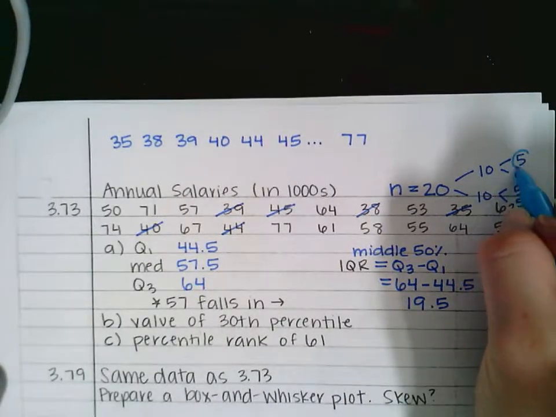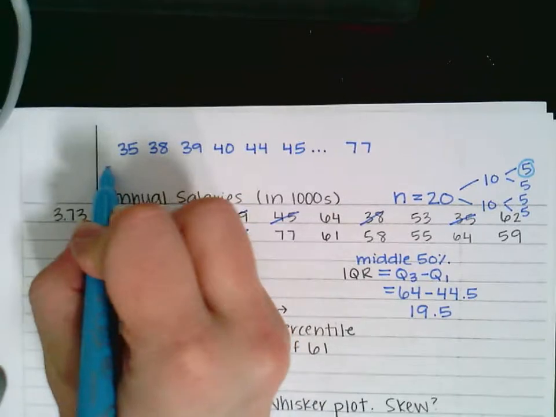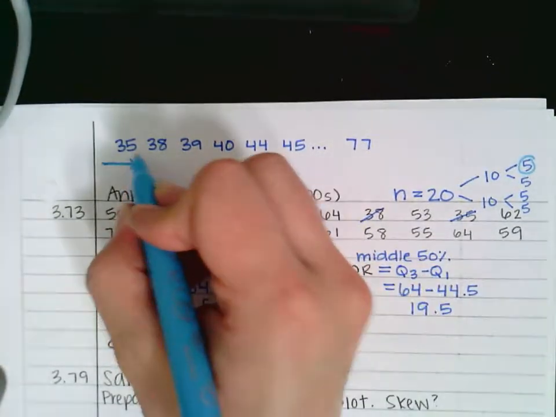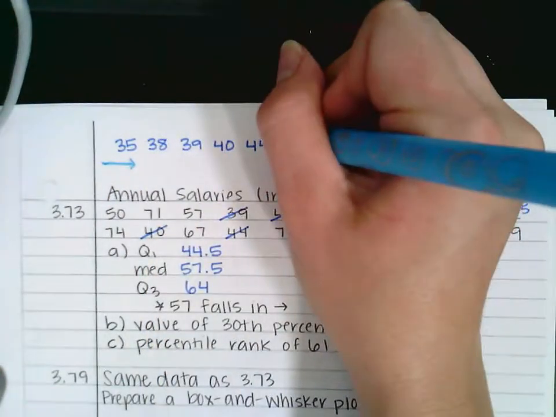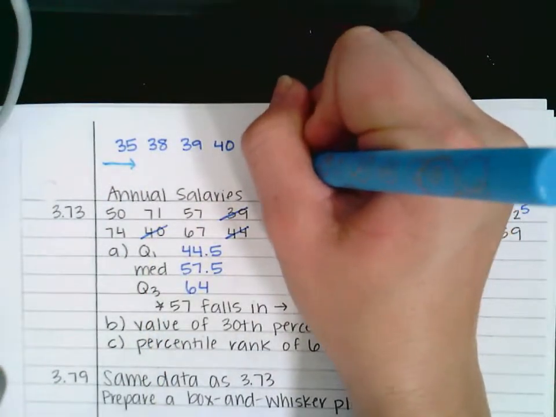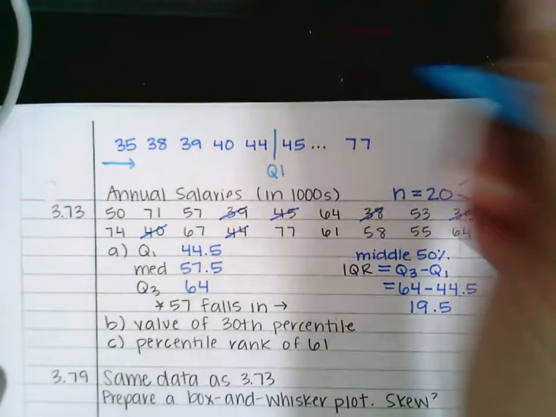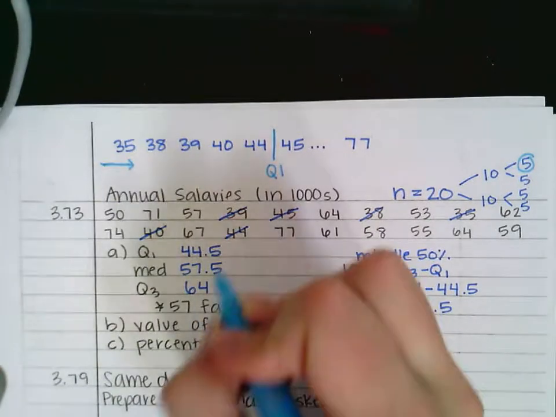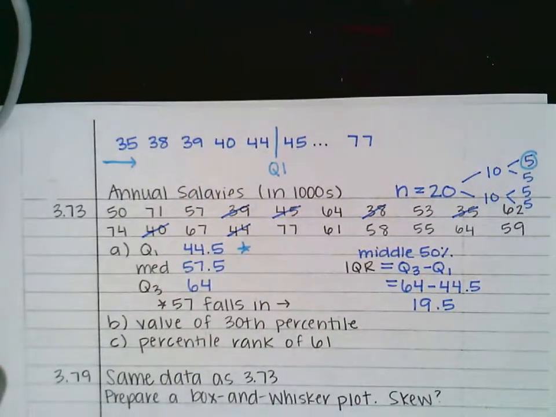Okay, 5 data points in each quarter. So when I put them in order from least to greatest, okay, 1, 2, 3, 4, 5. This is Q1. Since it's in between two values, I have to take the average of those two values, which is why I get 44.5, because that's the middle.